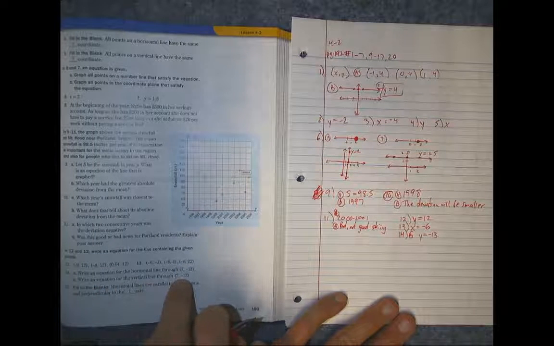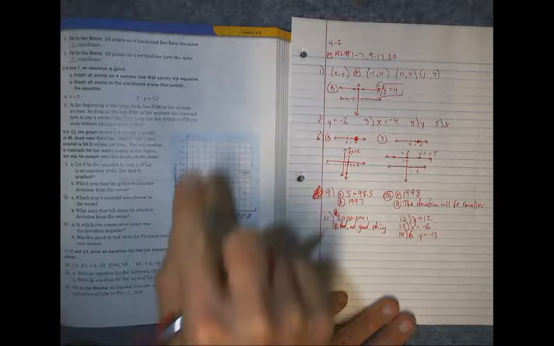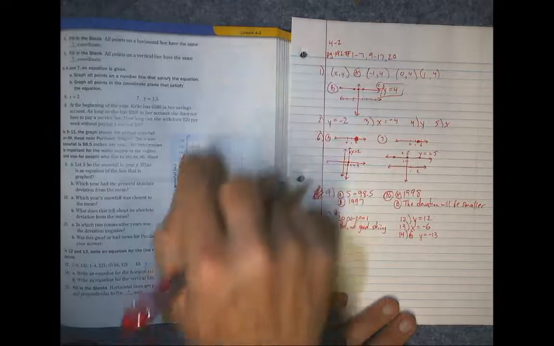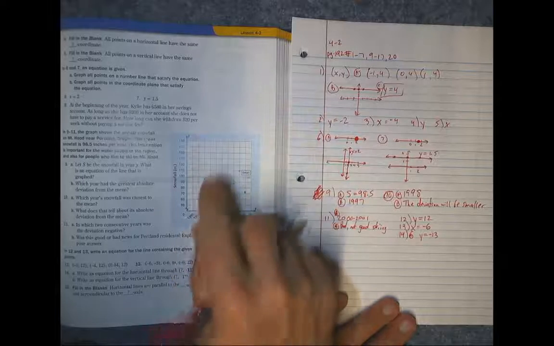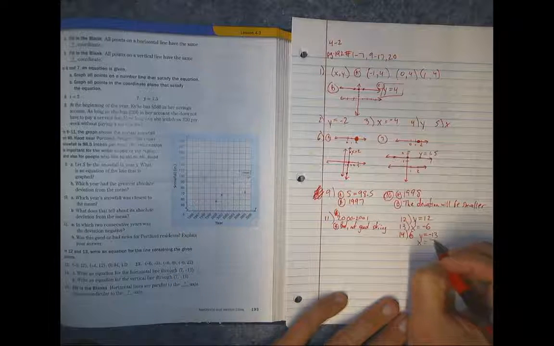So what about the same point with the vertical line that goes through it? So the y value gets bigger and smaller, but the x value stays the same. That's x equals 7.